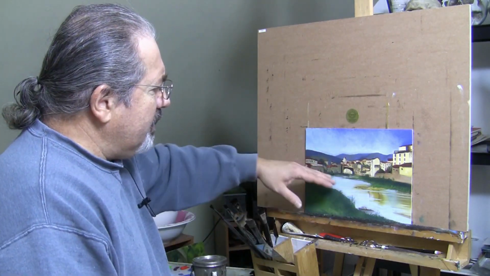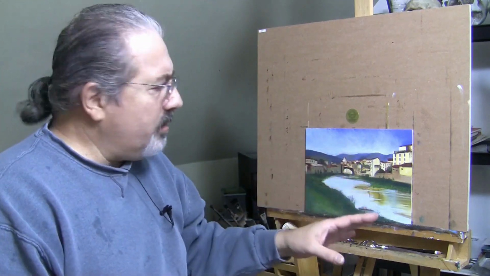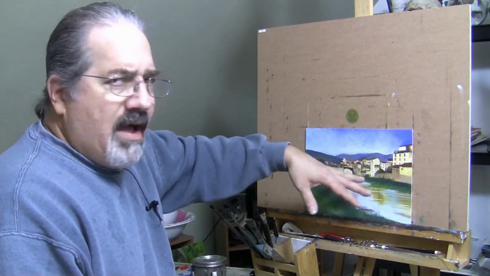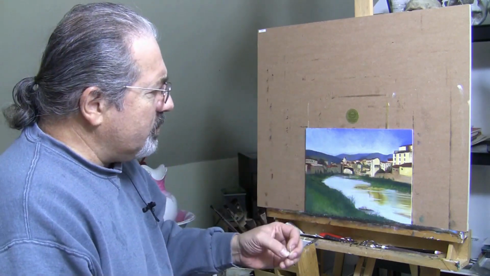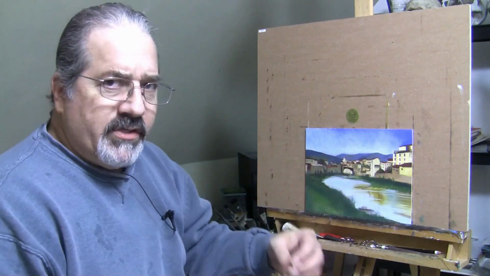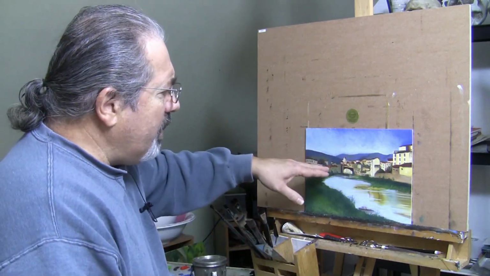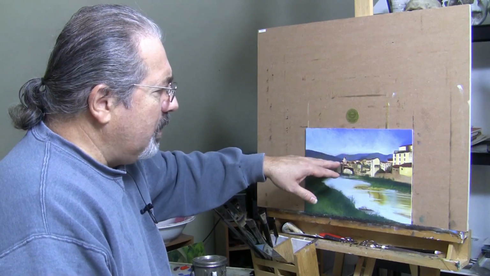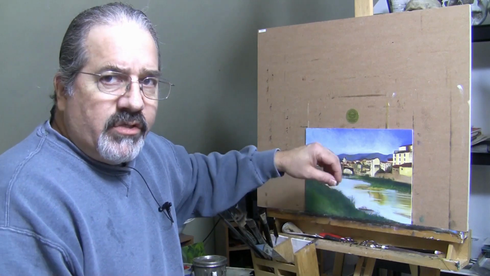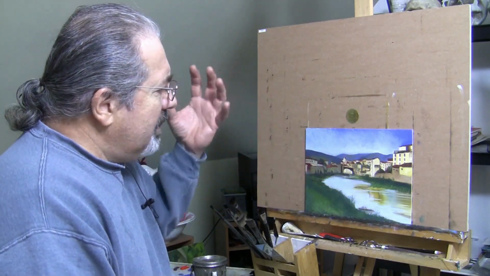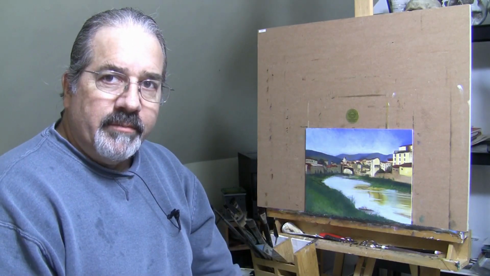And the water, I remember when we were there was a lot more happening in the water. There's a lot of rocks and things going on in there. The grass needs more interest. Basically the whole thing, it just still needs more information. And I don't want to take away from the focal point by adding a lot of detail to it. I just want to put more life into this painting. So that's what we're going to do.